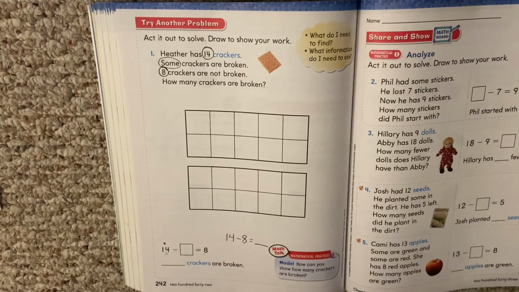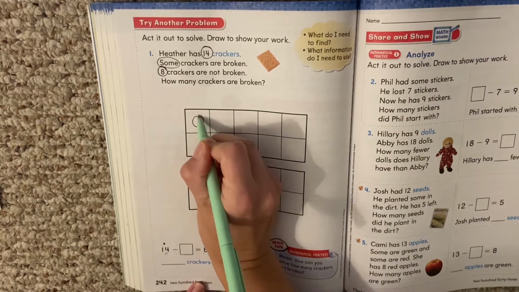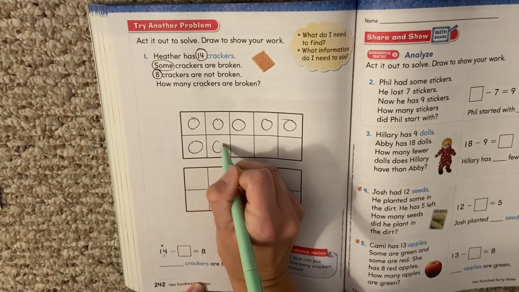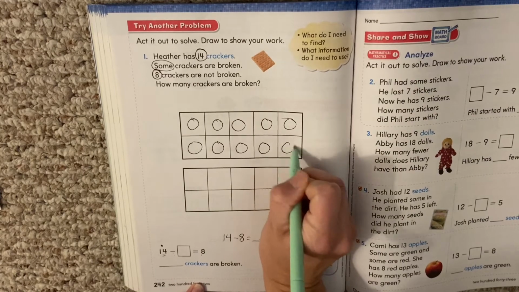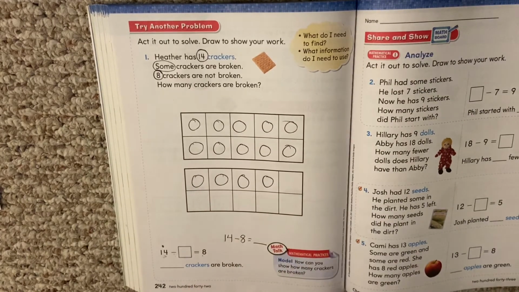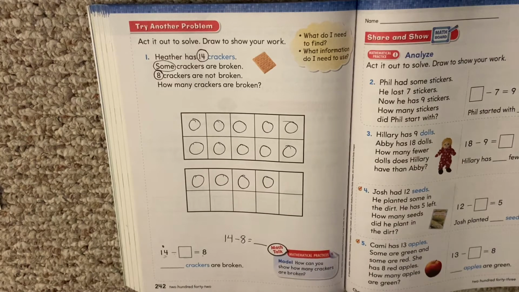Okay, so now we're going to draw that in our 10 frame. Okay, we have to start with 14, right? So here's 14. Okay, make your 14 circles.